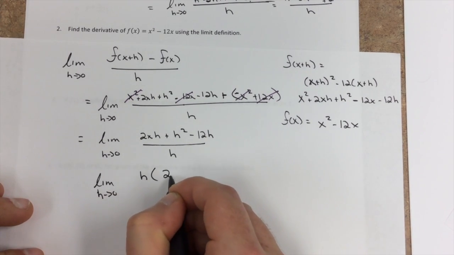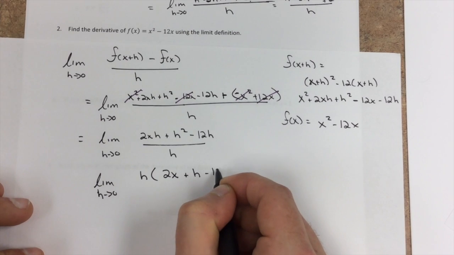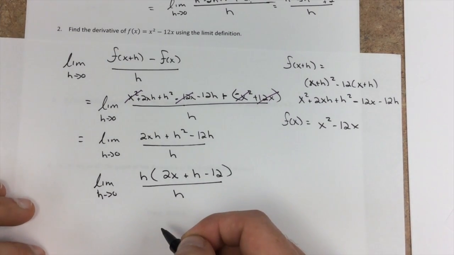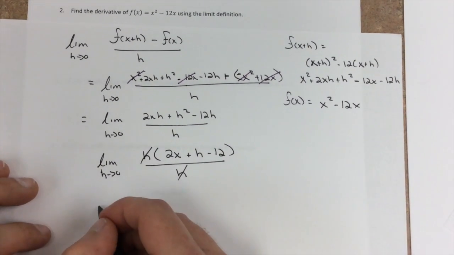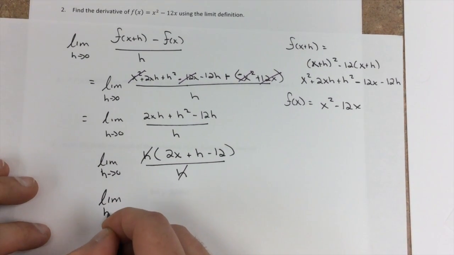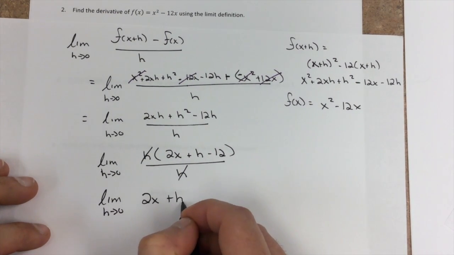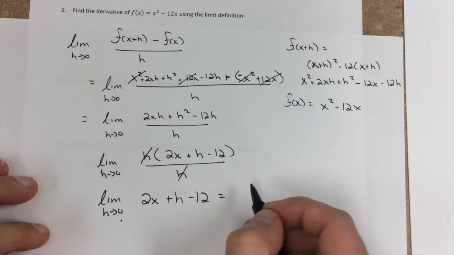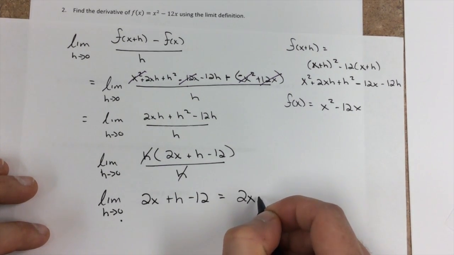H on the outside, 2x plus h minus 12, all over h. Now we have h on top and bottom, so the h's cancel. Last step, the limit as h approaches 0, we have 2x plus h minus 12. When we plug in 0, our derivative of our function is 2x minus 12.